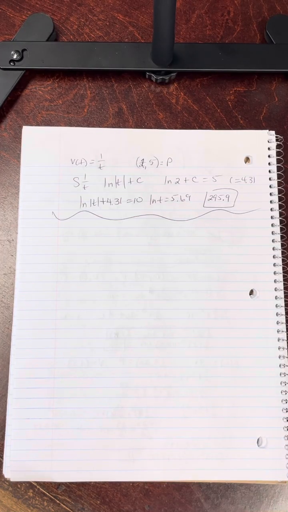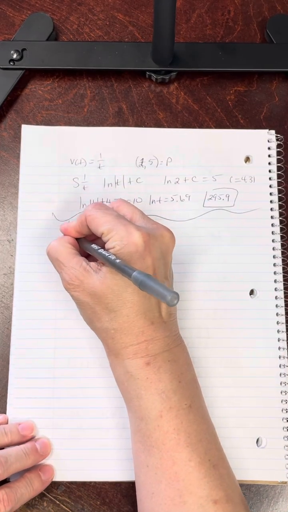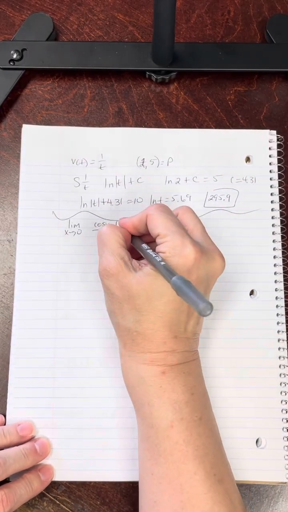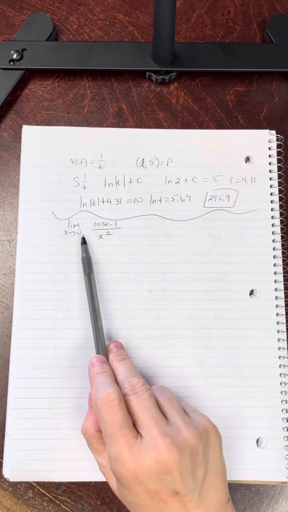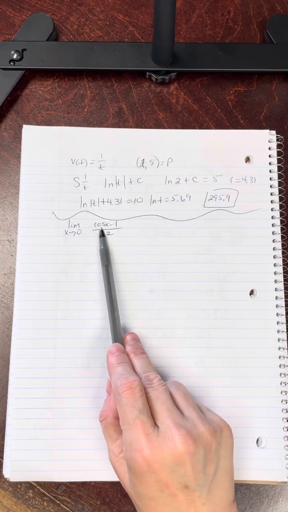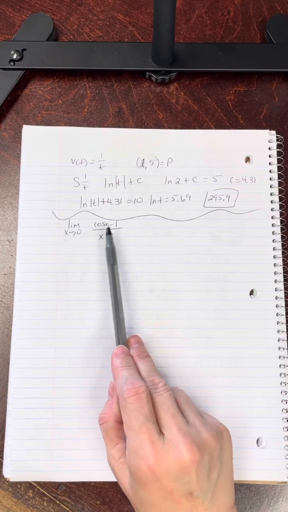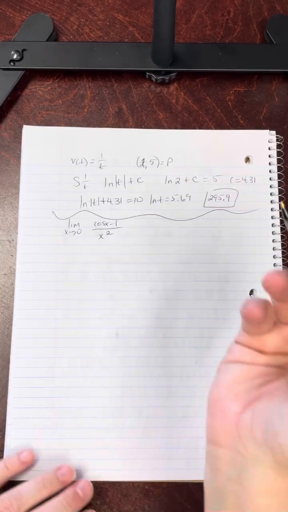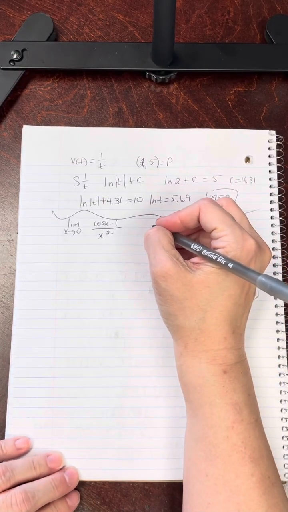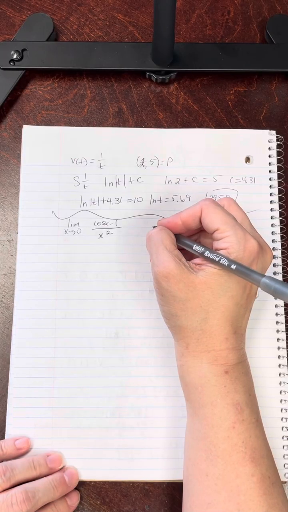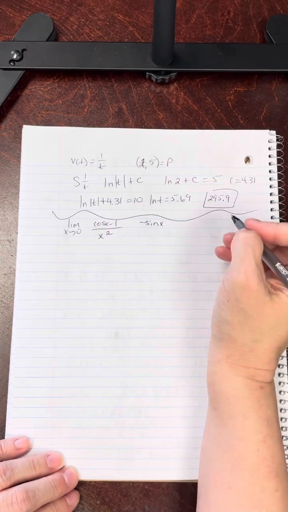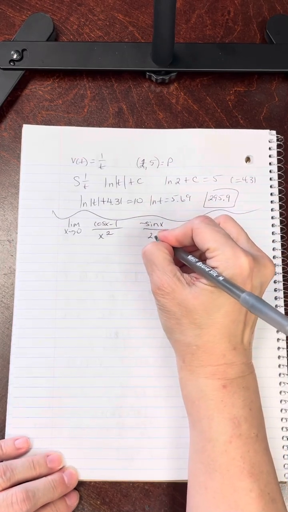Okay, so now on page 428, example 1, we're looking to find the limit as x approaches 0 of cosine of x minus 1 over x squared. If I just tried to plug in the 0, 1 minus 1 is 0, which is fine, but 0 squared is not okay to have in the denominator, so I'm stuck. So his rule says, what happens if I derive this? Well, cosine goes to negative sine of x, the 1 drops off, and then x squared becomes 2x.